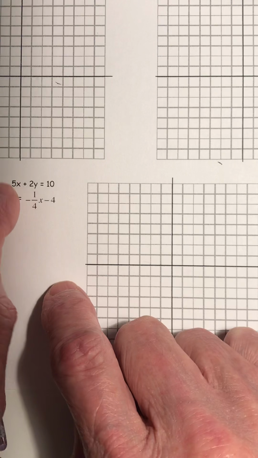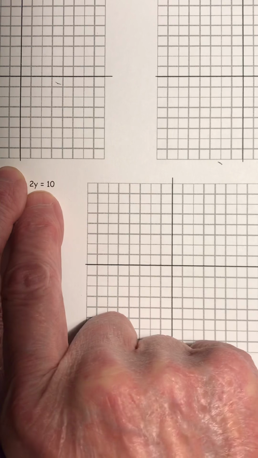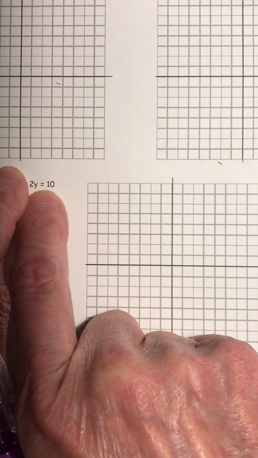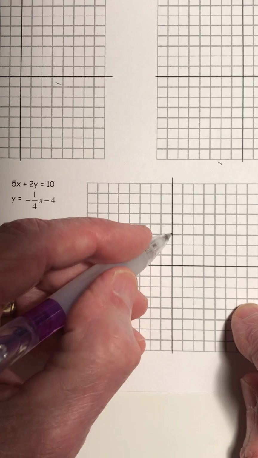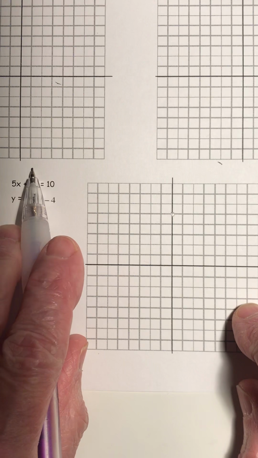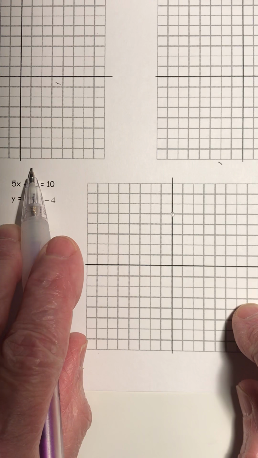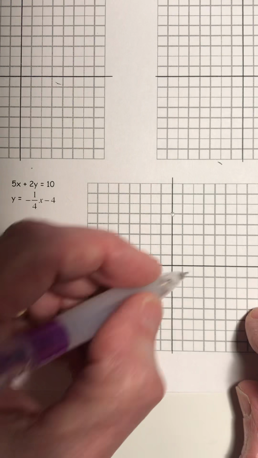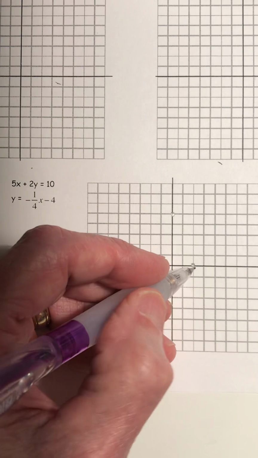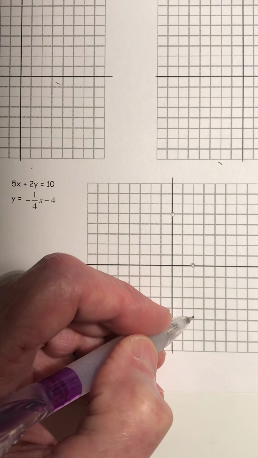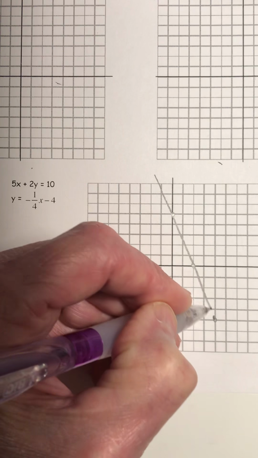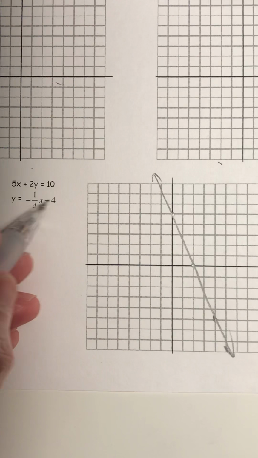Top one is the type where we'll plug in 0 for x and solve for y to get the y-intercept first. That says 2y equals 10, so y equals 10 divided by 2. The y-intercept is 5. And plug in 0 for y, and then it says 5x equals 10, so 10 divided by 5 is 2, x-intercept is 2. So I see the pattern here is down 5 over 2. Let me do that again. Down 5 boxes over 2. There's the graph of 5x plus 2y equals 10.